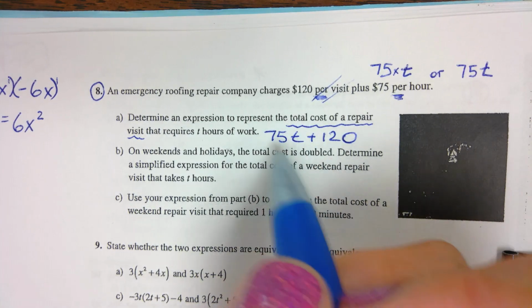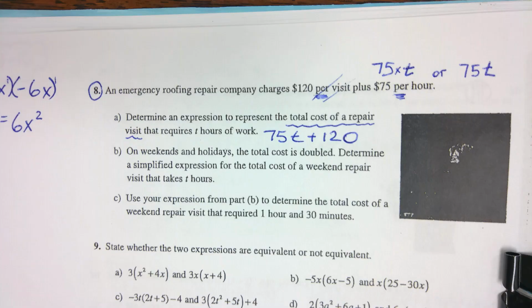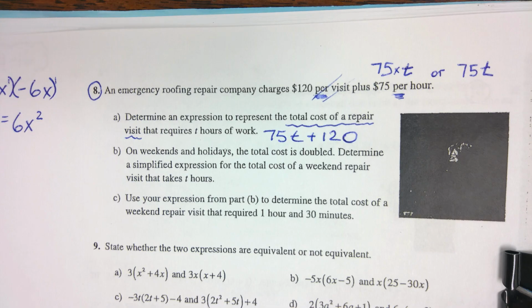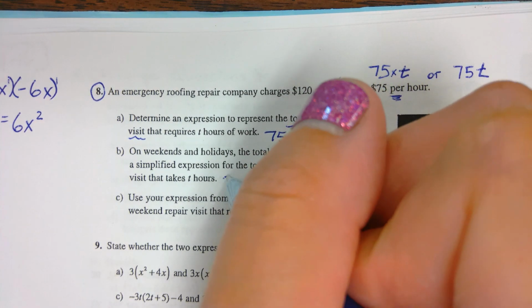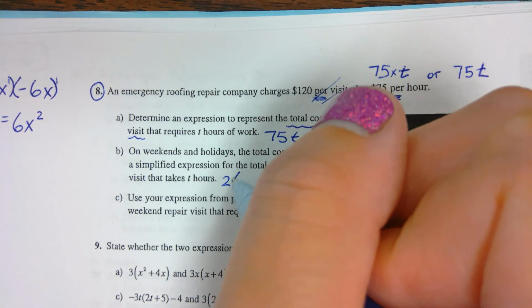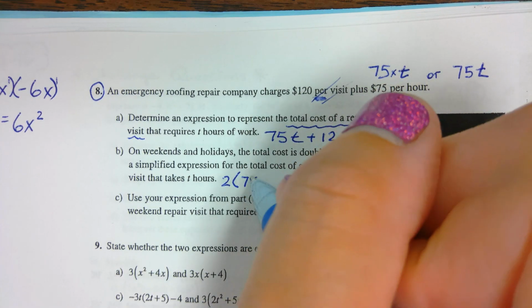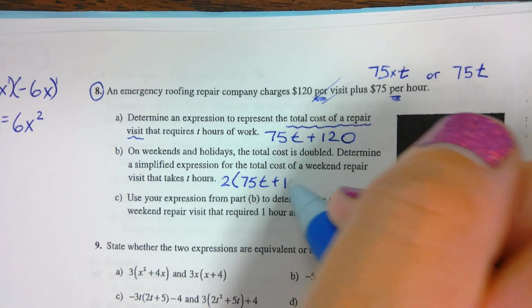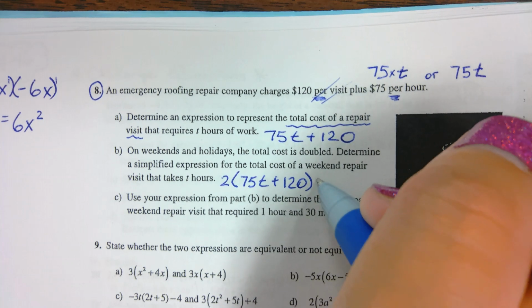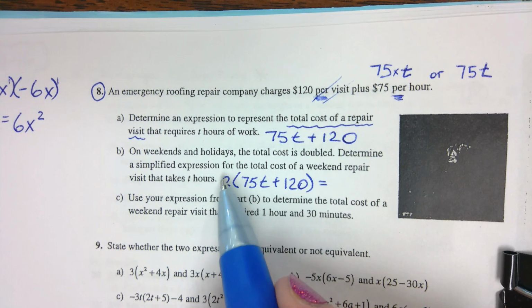Okay, so if it's double, how do I write it? How do I write it properly in proper format? Vincent? Excellent. Good job. Okay.